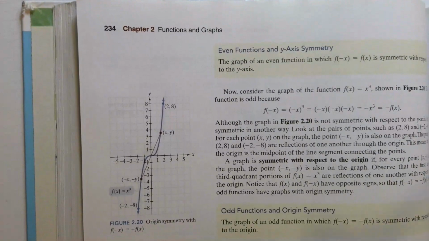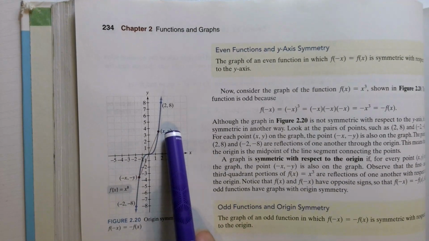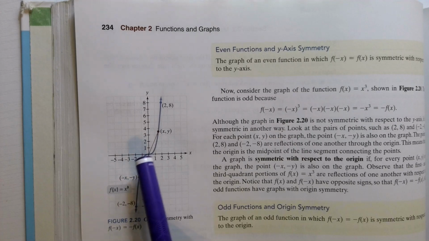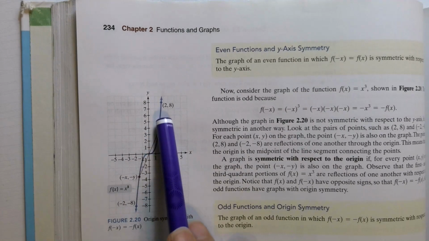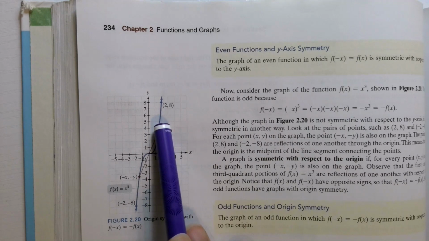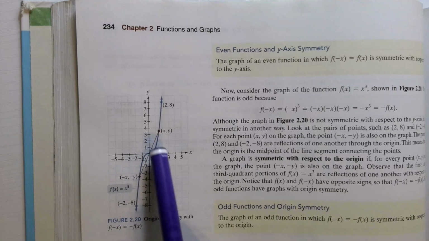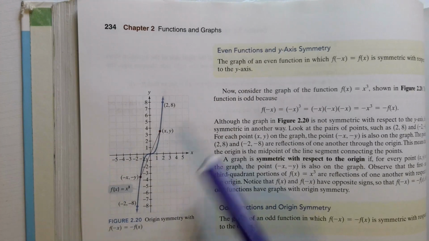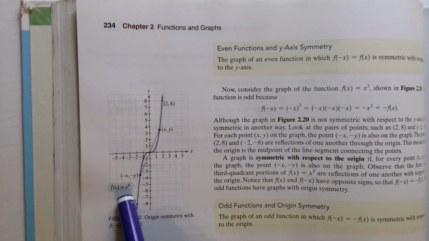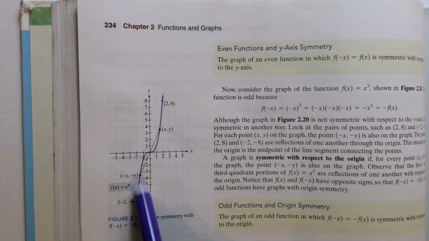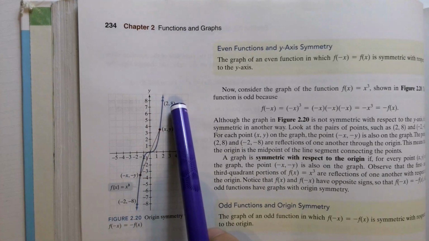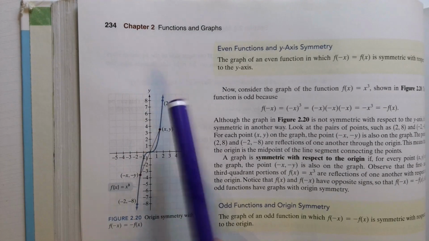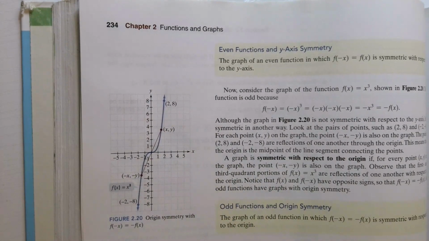What does that mean here? Looking at this graph, we have the point x, y. If you make the x negative, the same value but negative, it is the same distance. So this is y above the x-axis, this is y below the x-axis. Let's use an actual example here. This is y equals x cubed. If you plug 2 in, you get 8. If you plug negative 2 in, you get negative 8. So f of 2 is 8. f of negative 2 is negative 8, which is the same as negative f of x. So that's that rotational symmetry of an odd function.